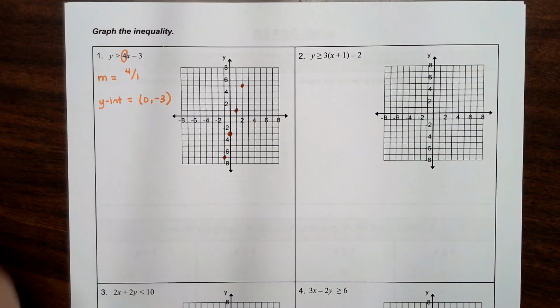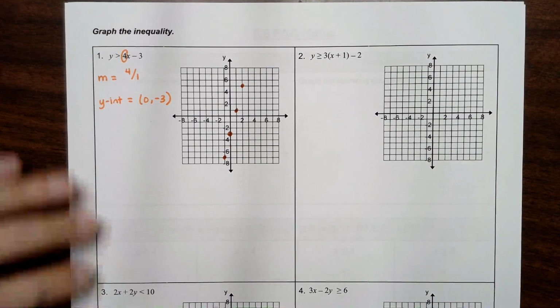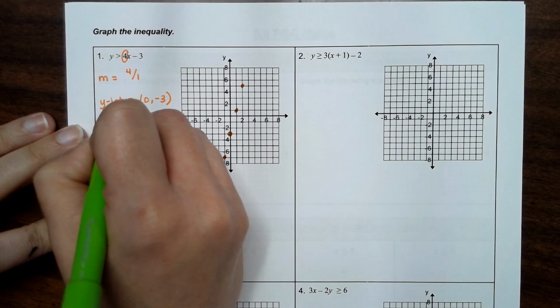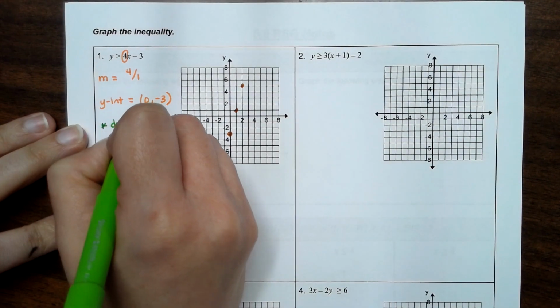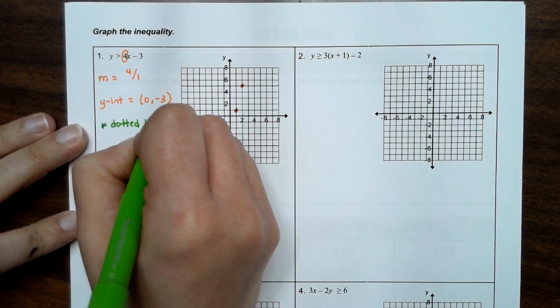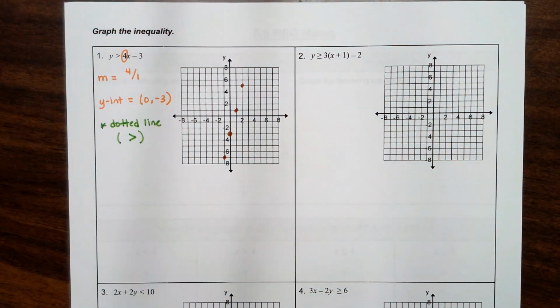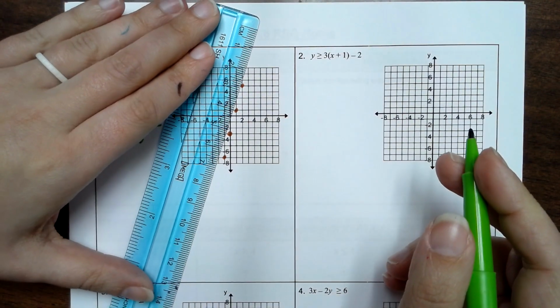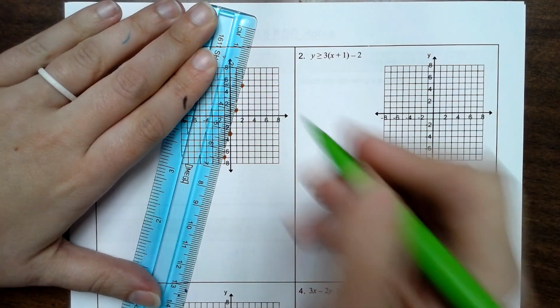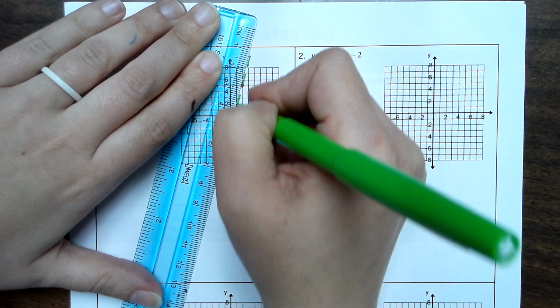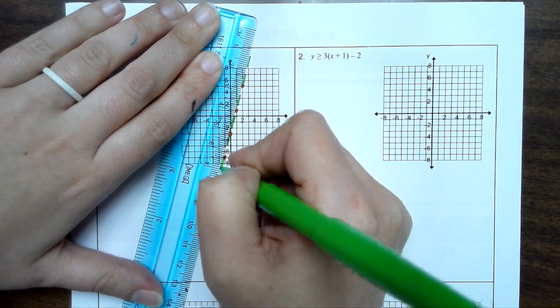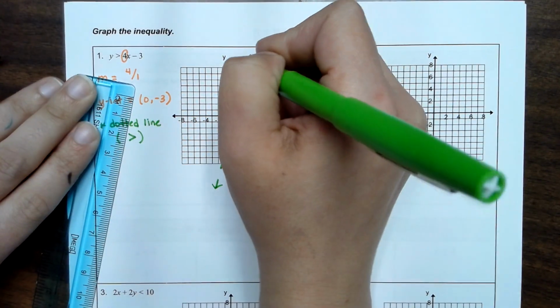Now I need to decide between a solid line and a dotted line. I'm going to use a dotted line here because the symbol is a greater than, which means there's no equal to. So here's how you make a dotted line. You're going to line up your straight edge and then just make dashes instead of a nice, solid, smooth line. I'm just going to make a dotted line.